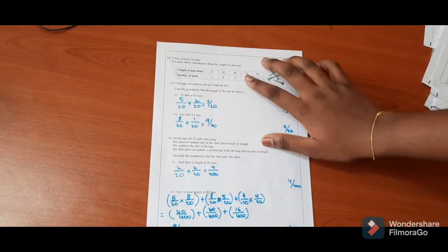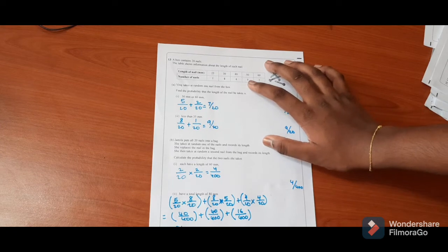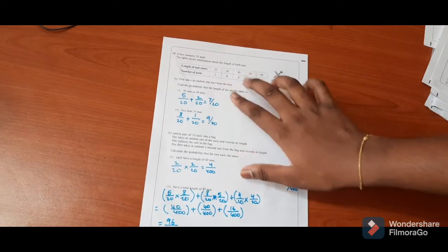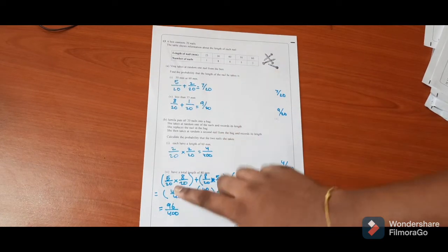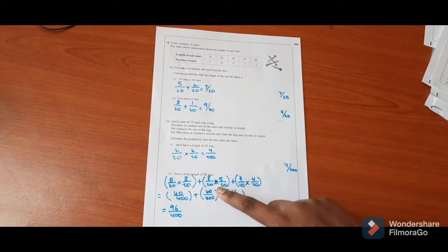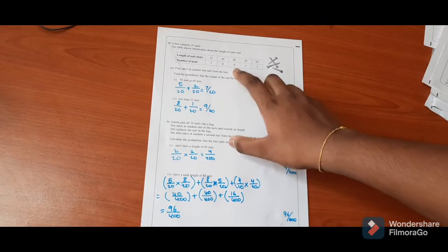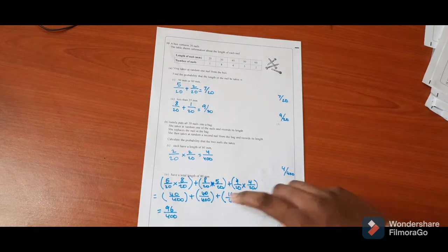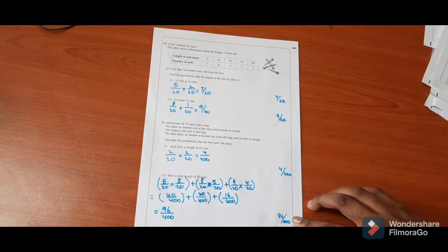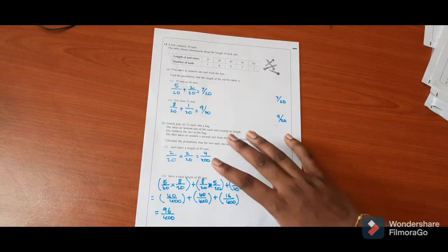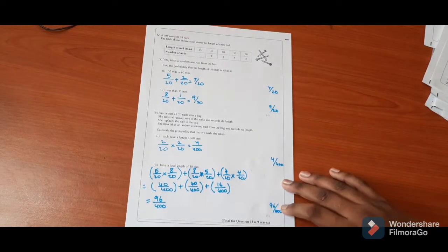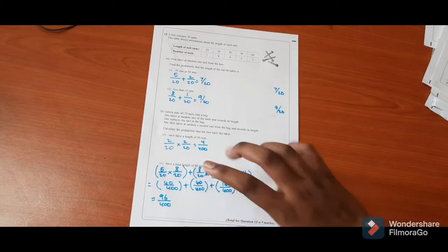Same thing, a total length of 80 millimeters. Therefore, when a 50 millimeter nail and a 30 millimeter nail are combined, you will get 80 millimeters in total. So 5 over 20 times 8 over 20, plus 8 over 20 times 5 over 20, plus, we know 40 and 40 is 80, so 4 over 20 times 4 over 20. That is 40 over 400 plus 40 over 400 plus 16 over 400, which gives us 96 over 400. That's our probability. There's a probability of 96 over 400 that she will take 80 millimeters in total.